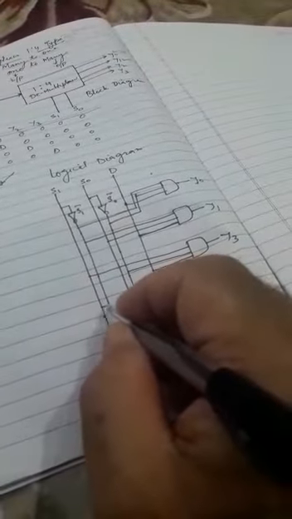This is Y2. Similarly here, S1 positive, S0 positive, and D. This is Y3. So that is your logical diagram for 1:4 demultiplexer.